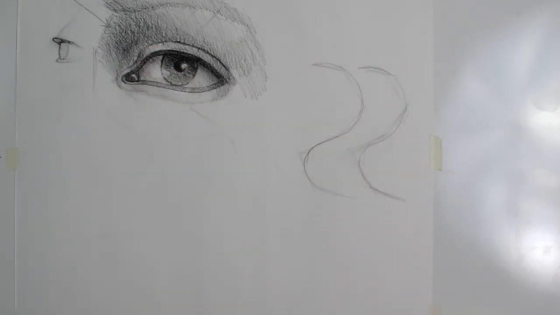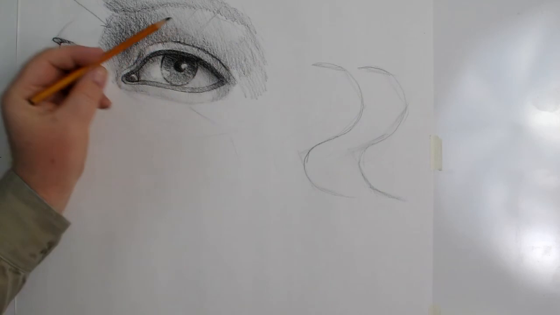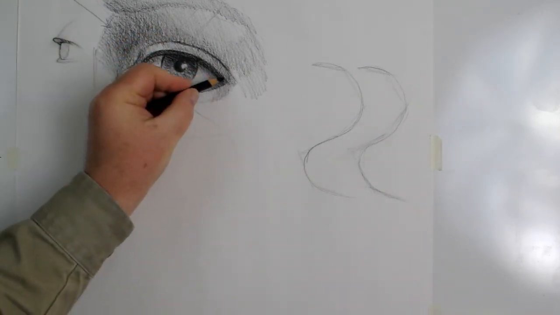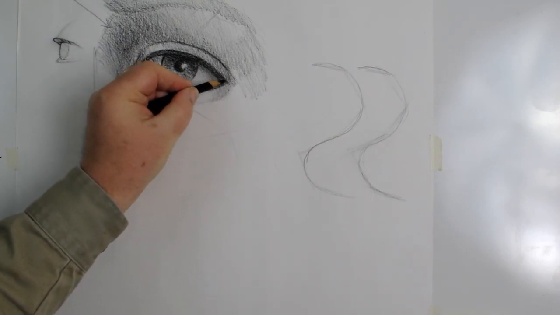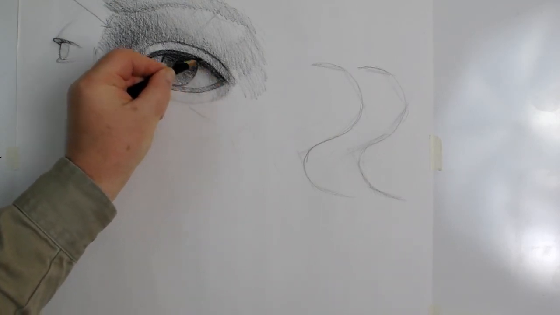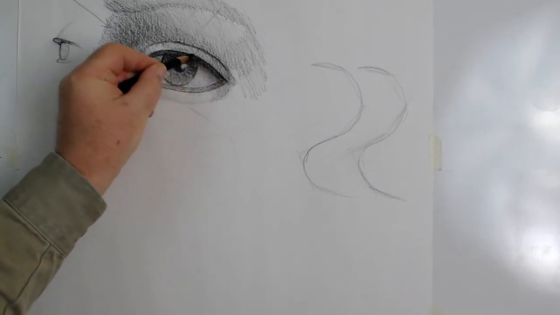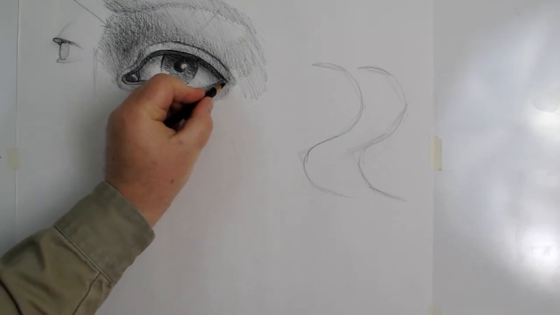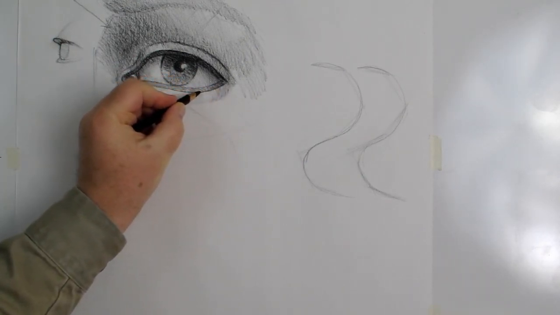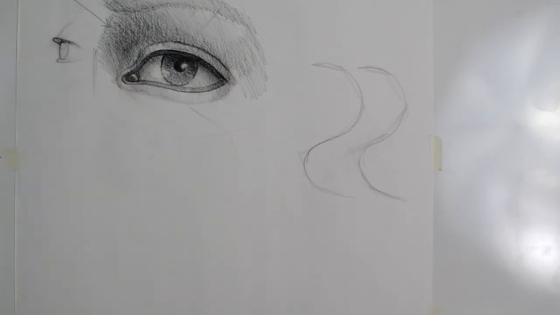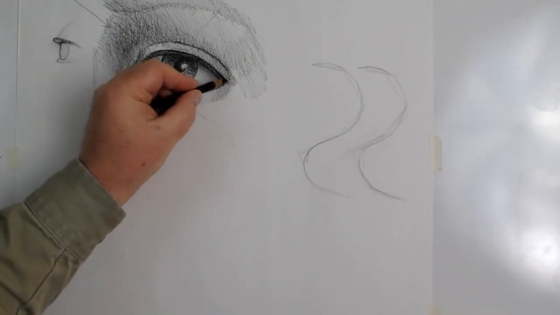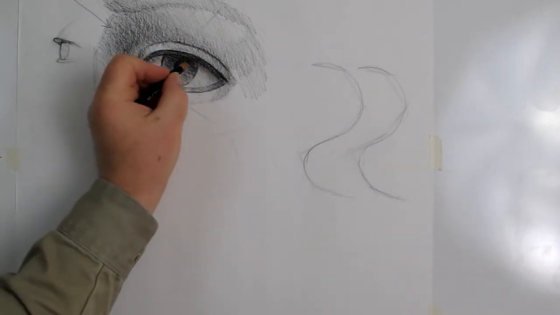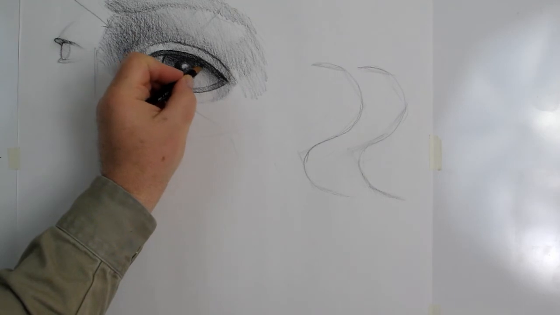Okay, so the last thing we're going to do in this is we're going to deal with the eyelashes. Now the eyelashes grow right from the edge of this, and again, this is the edge of that eyelid, and this is the edge down here of the eyelid. And so any eyelashes are going to be growing from those points, not back here where it touches the sclera.